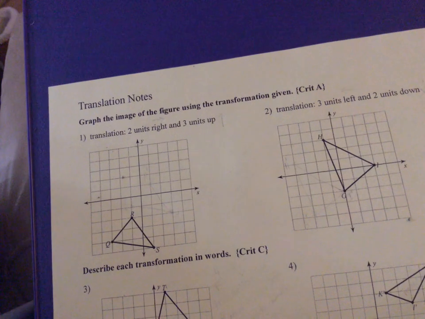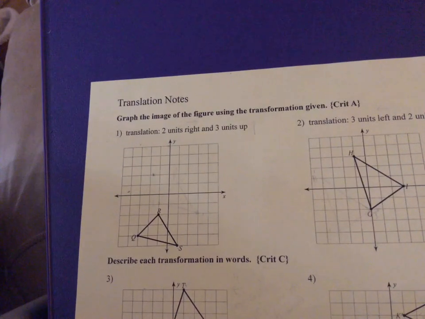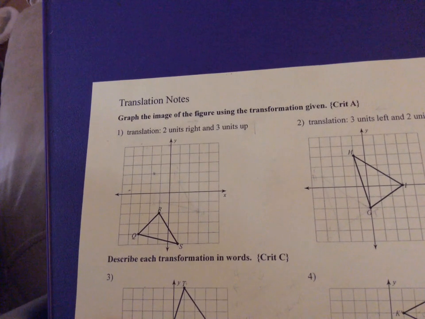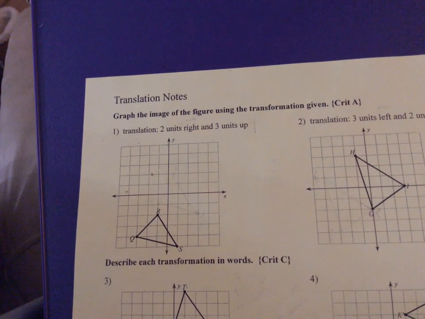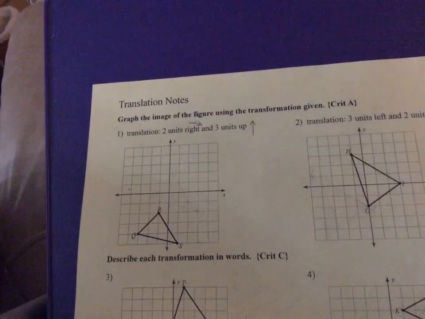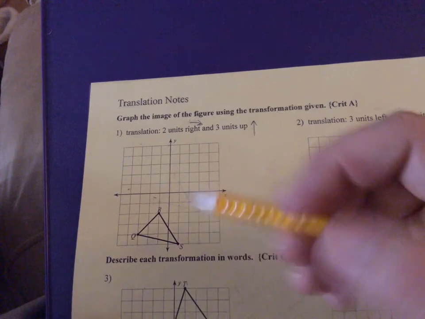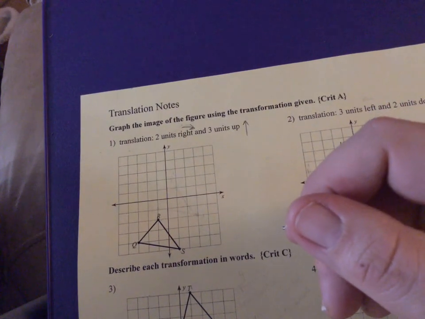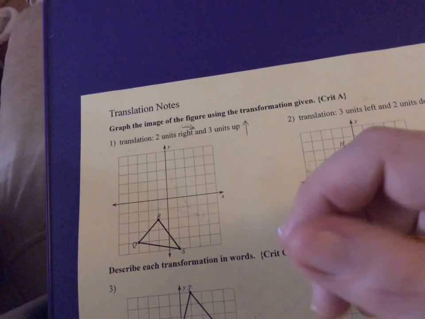All right, so for the first one, we talked about a translation. We defined it as, in a translation, every point of an object must be moved in the same direction and for the same distance. So in this first example, we're asked to translate 2 units to the right and 3 units up. We're going to take every point and move each point 2 units to the right and 3 units up. We're going to do that one at a time, so that we have each point, and then we're going to connect our shape to show that they are, in fact, the same shape. We can actually do a quick overview and double check.